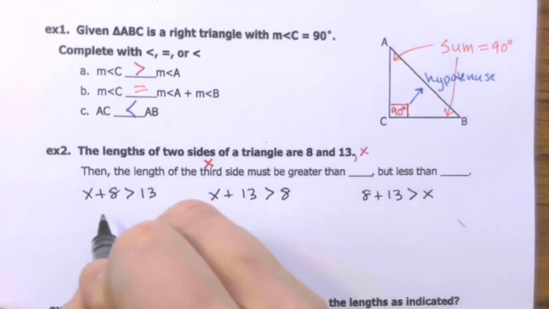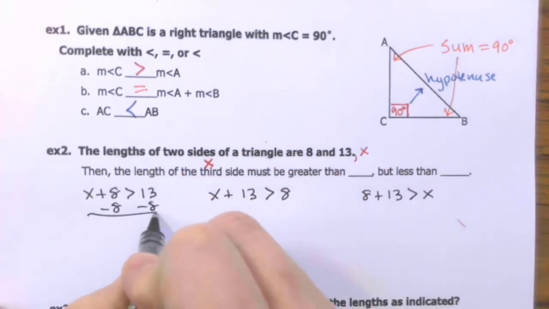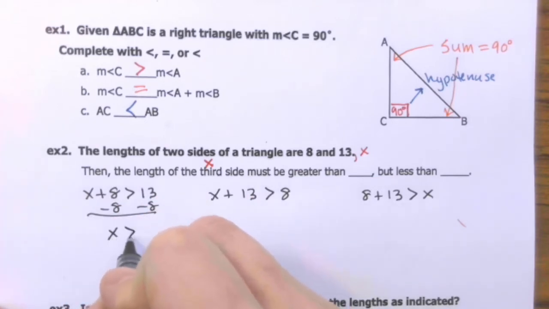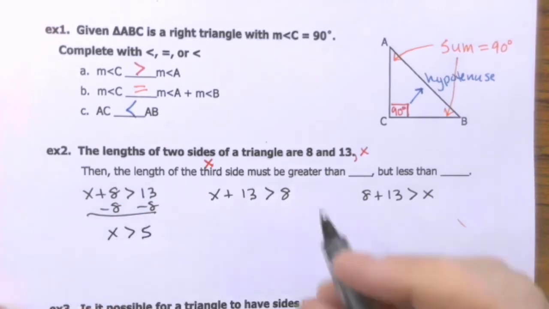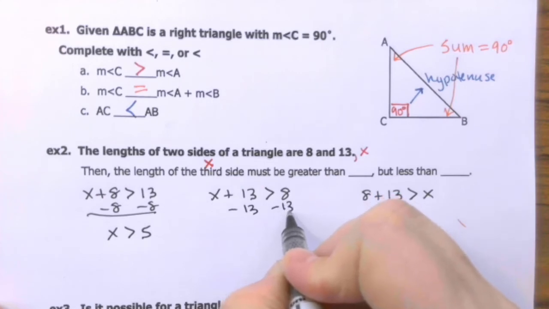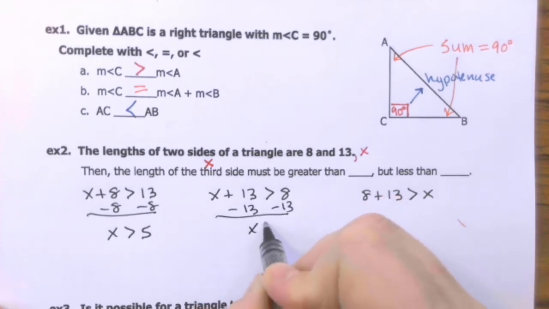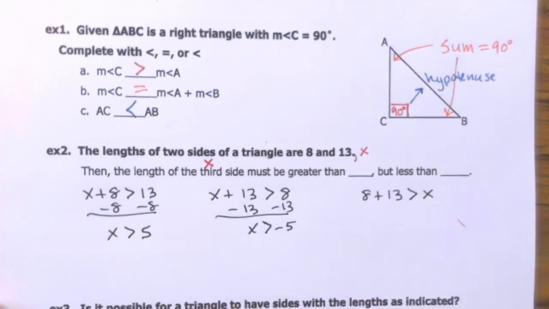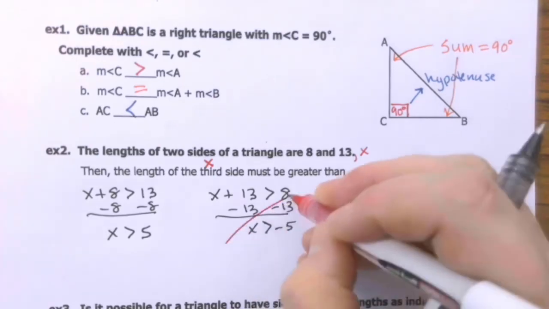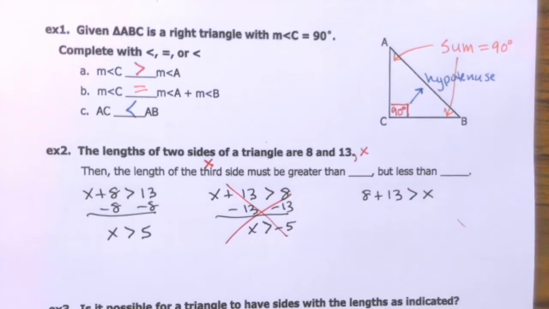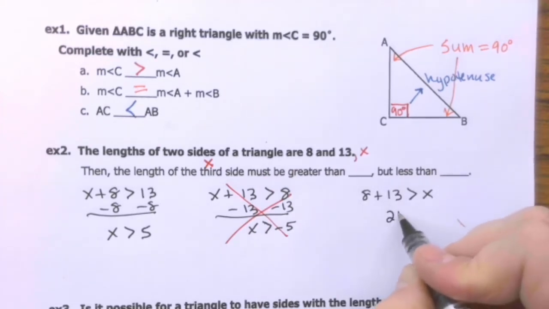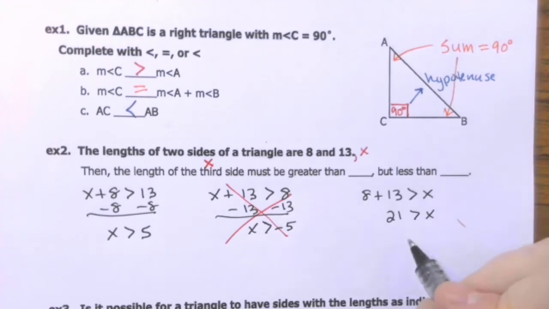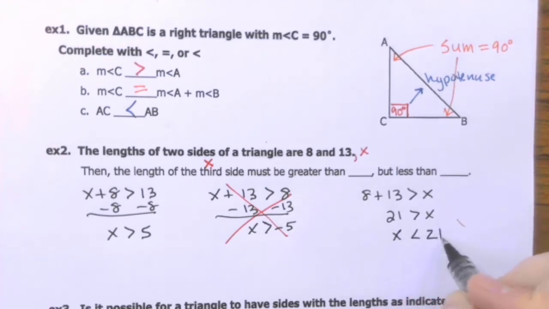And then we solve. So if I subtract 8, I get x greater than 5. If I subtract 13, I get x greater than negative 5. You can't have a negative side length, so this one doesn't produce an answer for us. The third one, 8 plus 13 is 21, greater than x. Flip it around, x is less than 21.